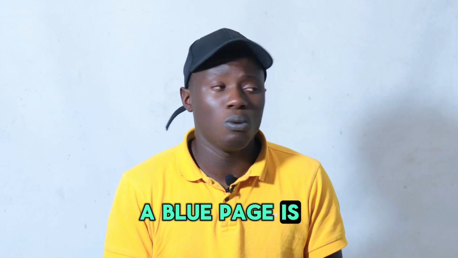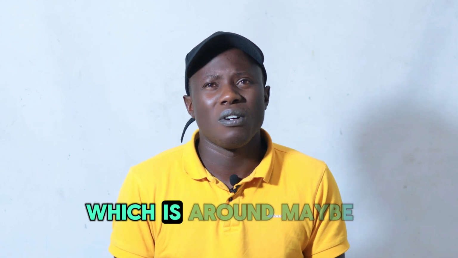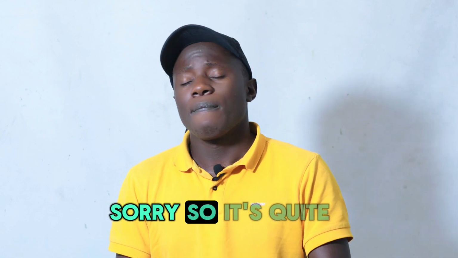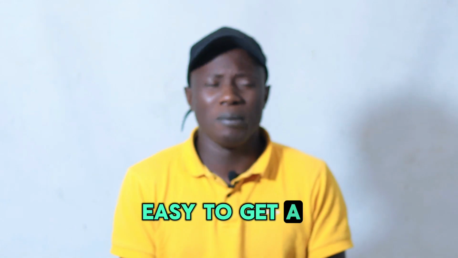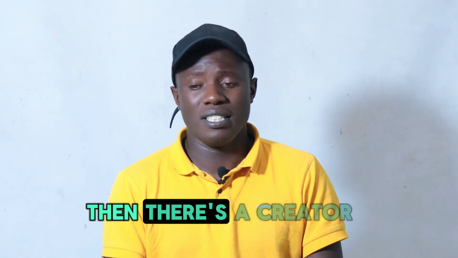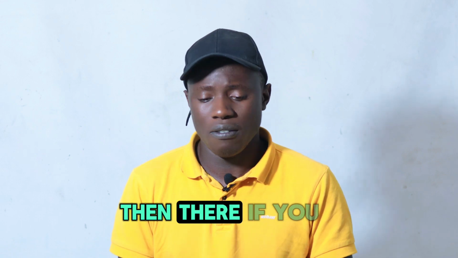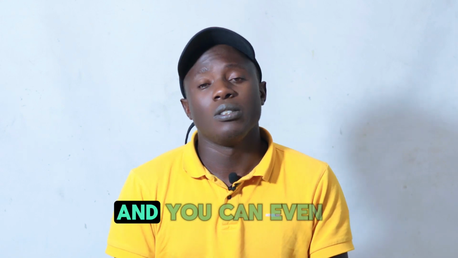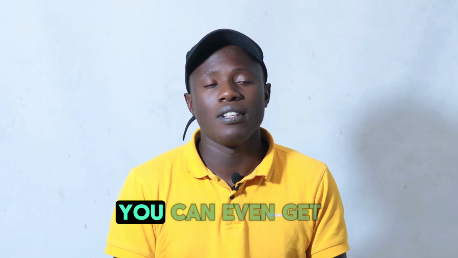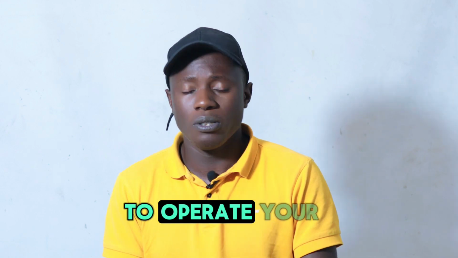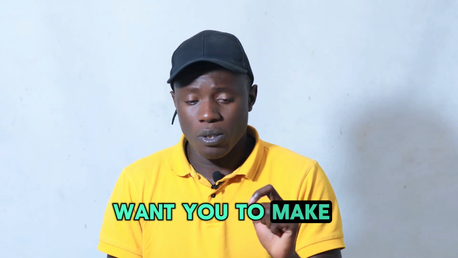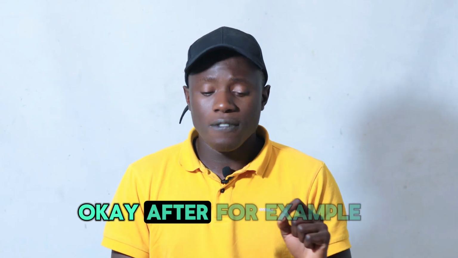A blue badge costs around 200 rand, which is around maybe $10, sorry. So it's quite easy to get a blue badge. And then after you get a blue badge, there's creator support. If you scroll down on the creator support, you'll be able to contact them and talk to them directly. You can even get them on a call. You can even get them on a PC and they'll be able to operate your PC from their side and help you out.